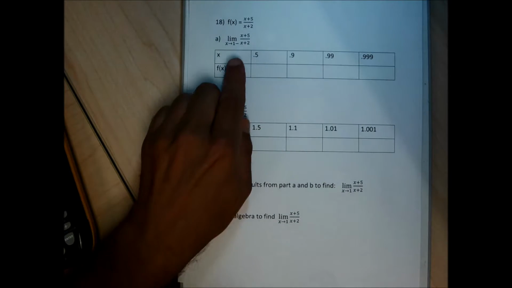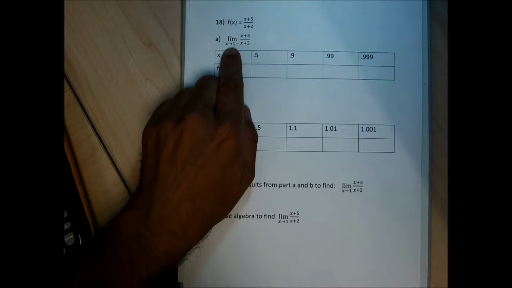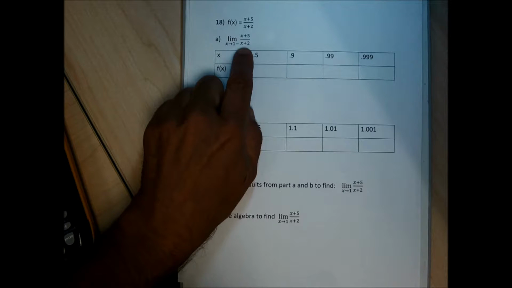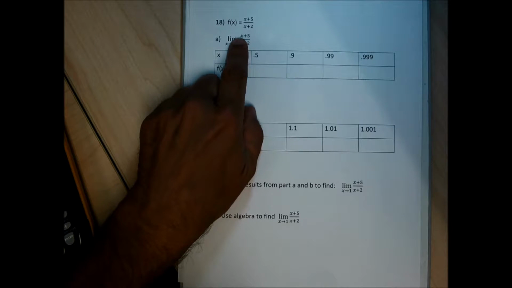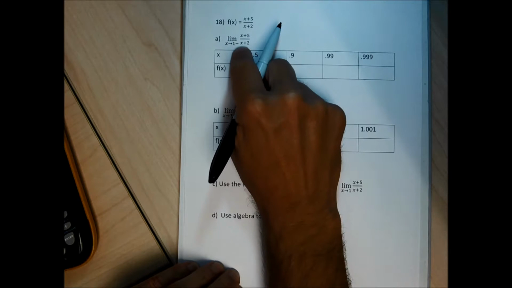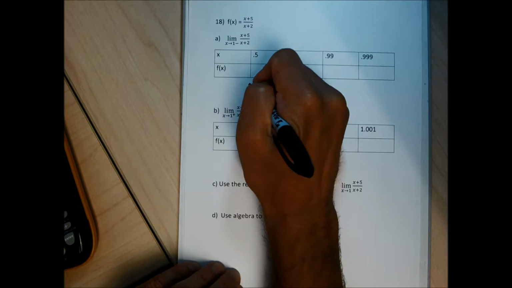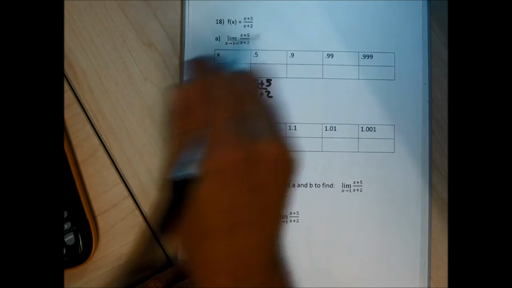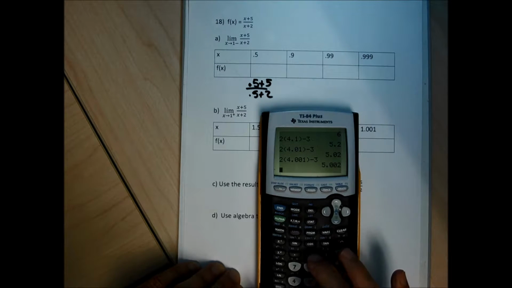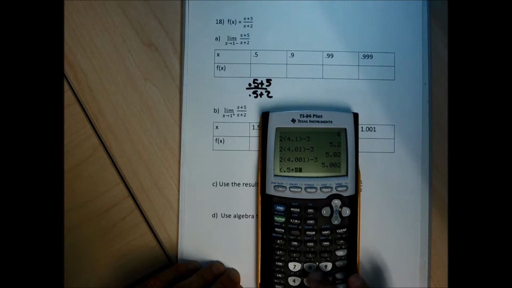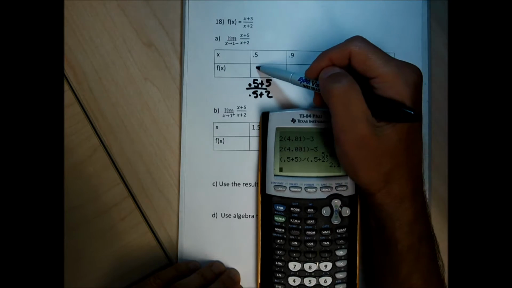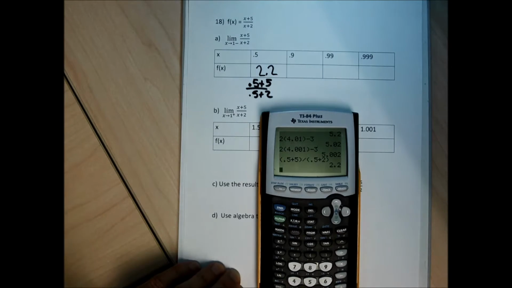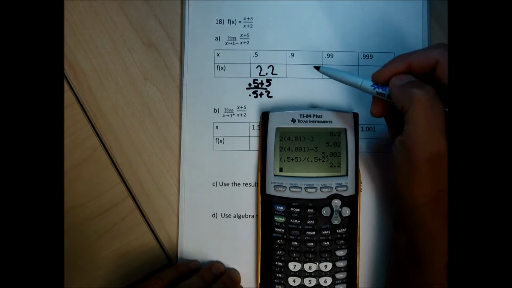So problem 18 wants me to find the limit as x approaches 1 from the left side, part A, of that function. So I'm just going to plug these values in on my calculator. I'm going to plug 0.5 in for both of those x's. So I'm going to go 0.5 plus 5 over 0.5 plus 2. And I'm going to need parentheses on my calculator. My calculator is going to give me a decimal, and I'm just going to round that decimal to like 2 decimal places. Maybe 3 decimal places might be good enough. Didn't even need to round it at all. So it gave me 2.2. The limit's likely not 2.2, but it's probably close to that.